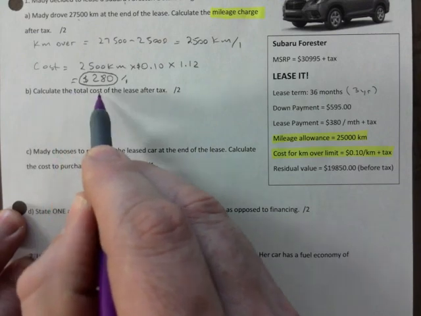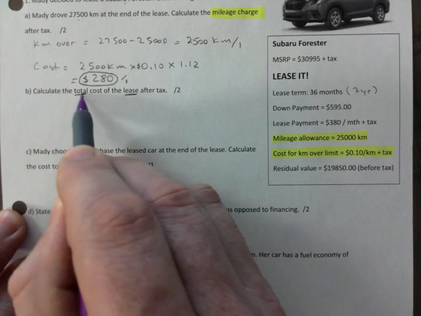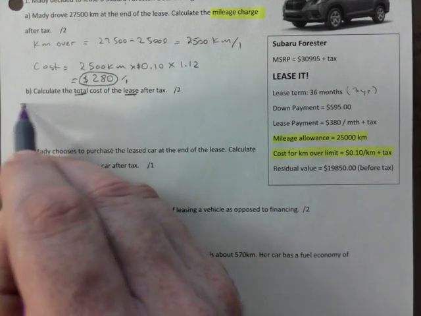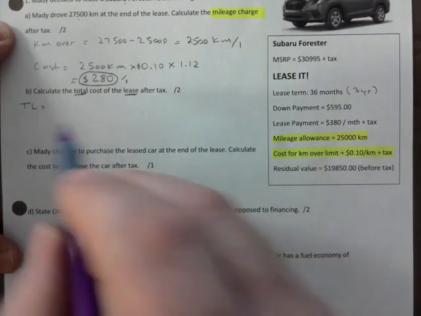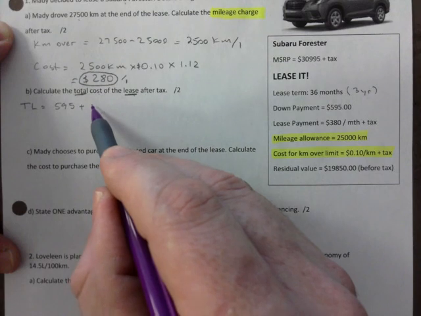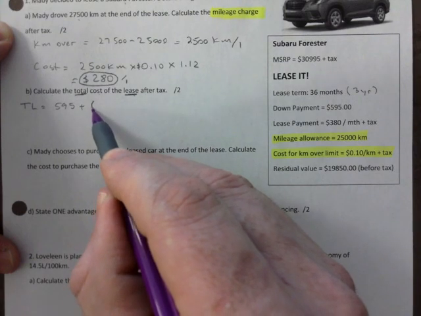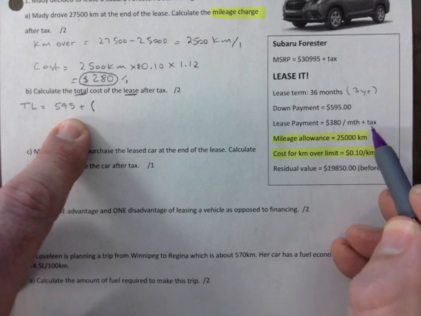Calculate the total cost of the lease after tax. So it's just the lease, the total lease. So we have a down payment right there, $595. Plus, let's figure out the total payment section here. It's $380 a month plus tax.